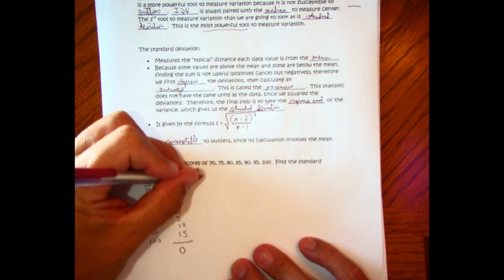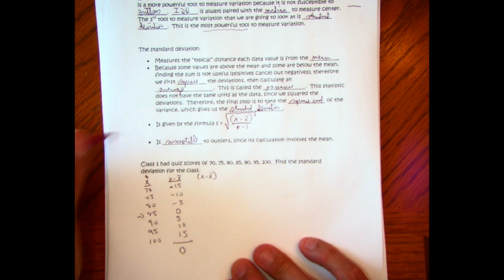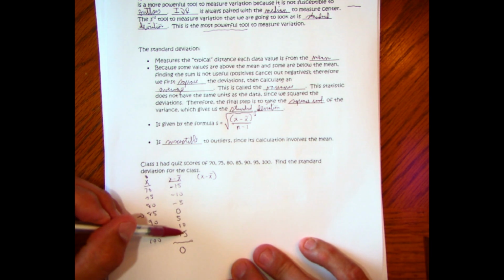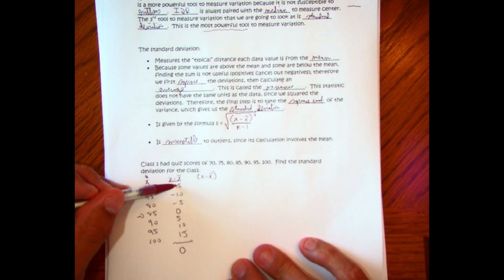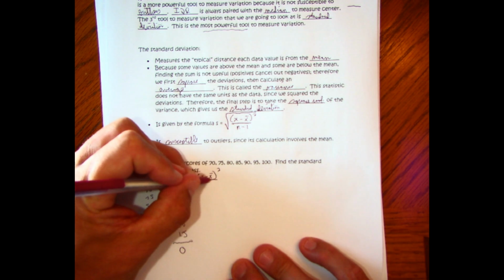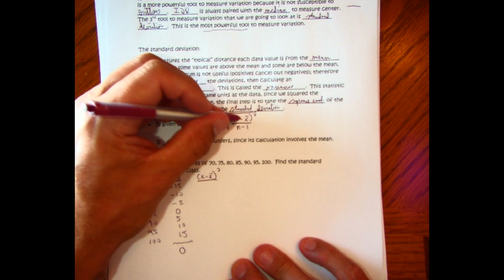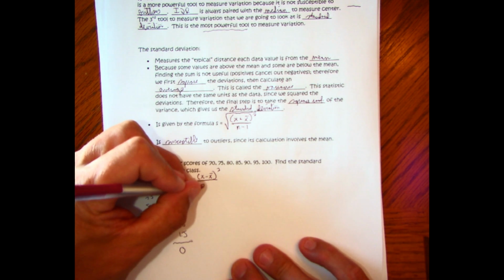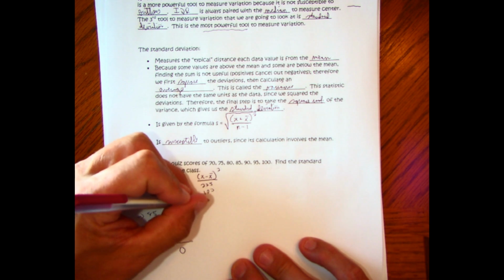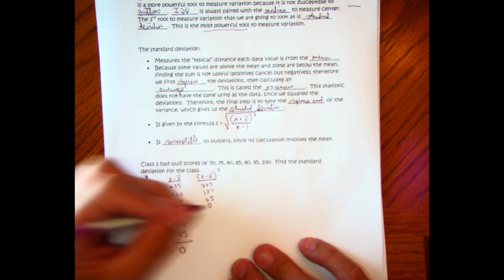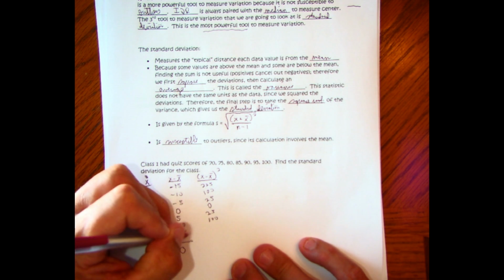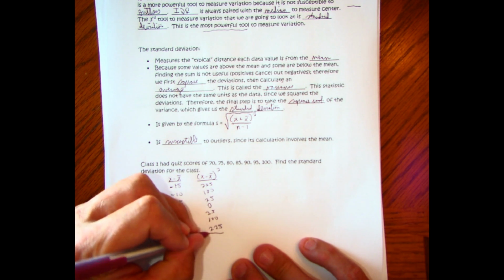What we want to figure out, in effect, is that this is 15 away from the mean, and this is 15 away from the mean. This happens to be 15 below the mean, this happens to be 15 above the mean. So now we have to square all of these. That's this part of the formula. So 15 squared is 225, negative 10 squared is 100, negative 5 squared is 25. 0 squared is 0, 5 squared is 25, 10 squared is 100, 15 squared is 225.